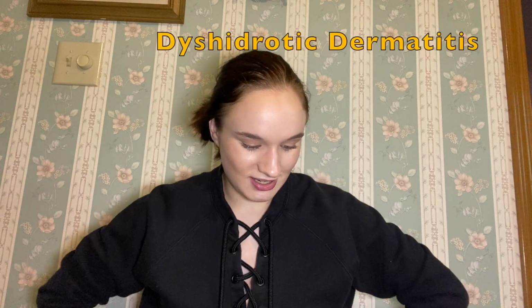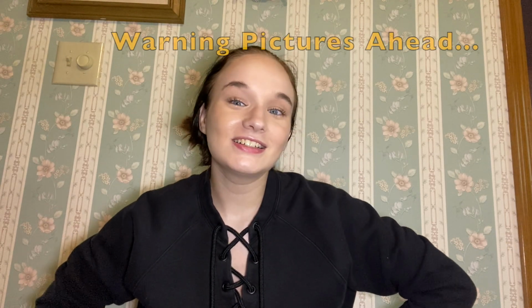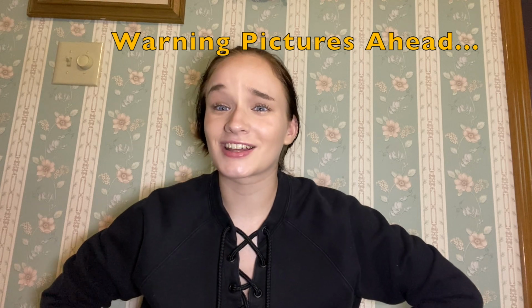Next one is dyshidrotic dermatitis. In this type of dermatitis, the skin cannot protect itself. This results in itchy, dry skin, often accompanied by small blisters, occurring most often on the hands and feet. So this is where your skin doesn't quite know how to protect itself. It's just so thin and delicate that it doesn't have a protective layer like most people's skin has.